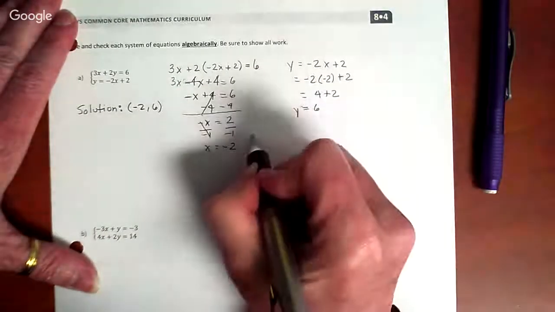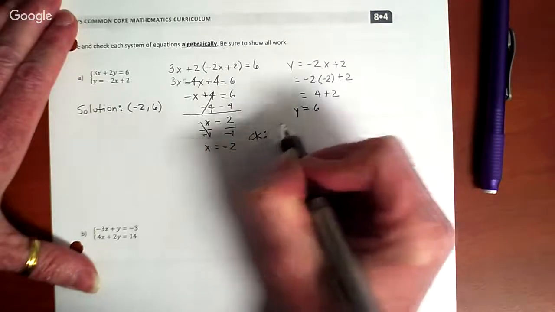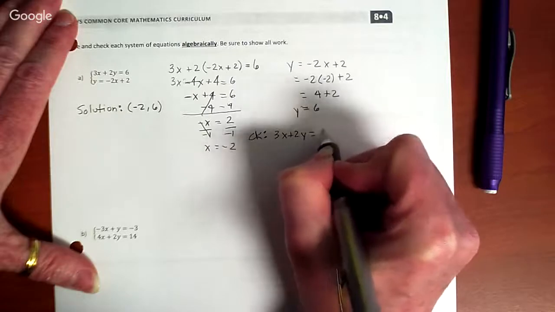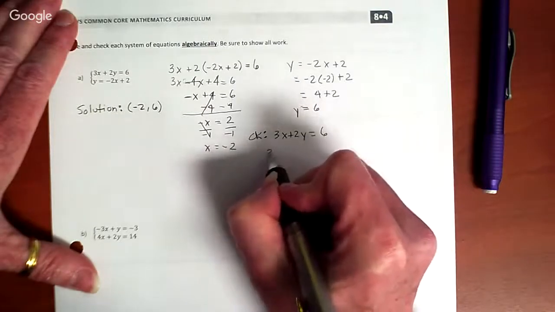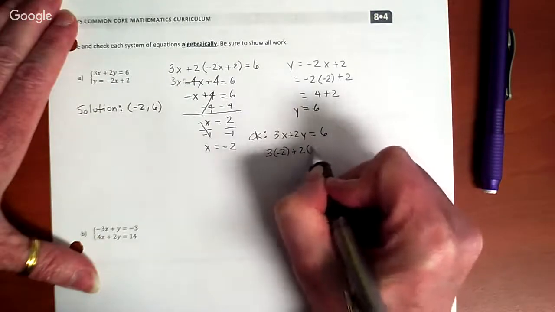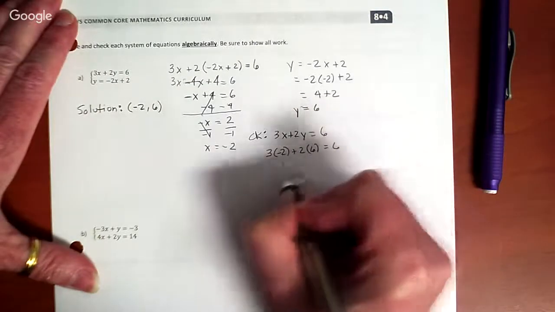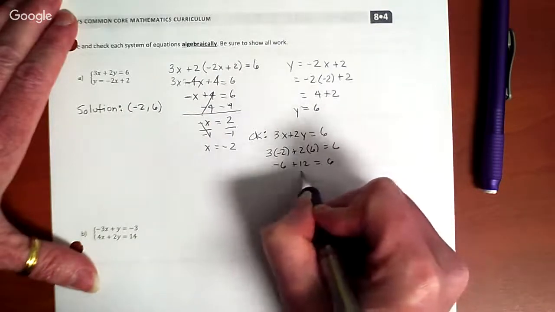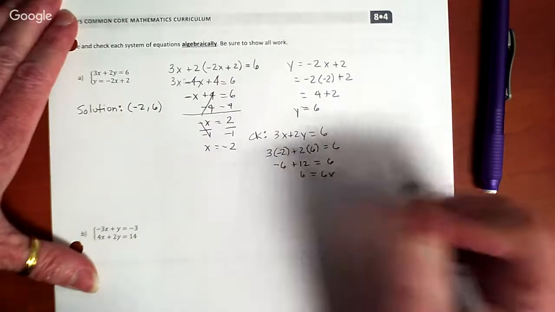So our check is 3x plus 2y equals 6, or 3 times negative 2 plus 2 times 6 equals 6. So negative 6 plus 12 equals 6, or 6 equals 6, and that works.